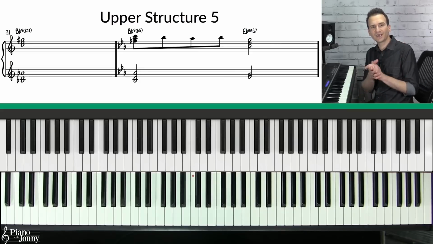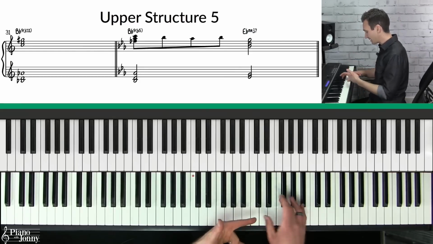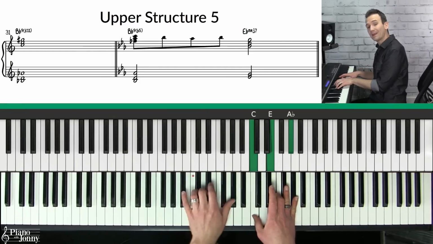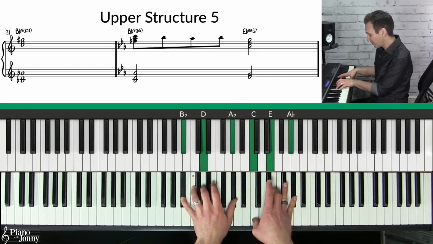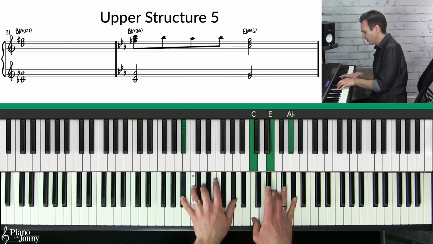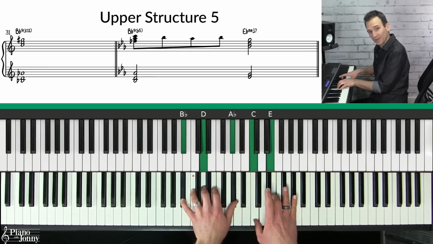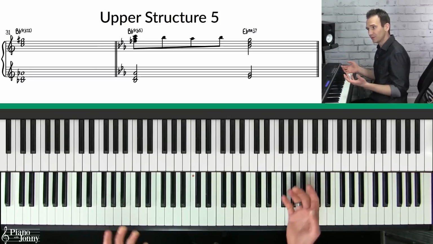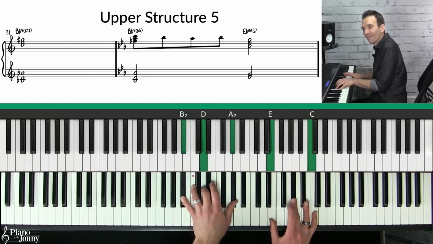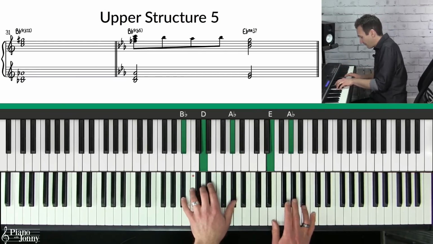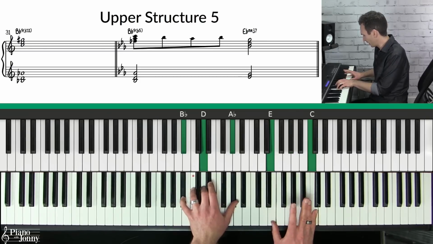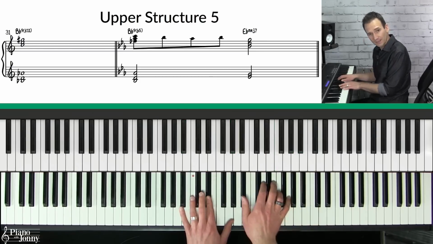All right, upper structure technique number 5 is when you play a C augmented chord over a B flat 7, and it creates a really cool B flat 7 chord. This is actually called a B flat 9 with a sharp 11. And here's how you can use it in a chord progression. Okay, I'm basically going from a B flat 7, little melody, to an E flat major 7.